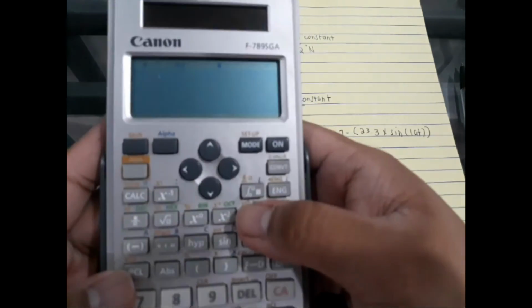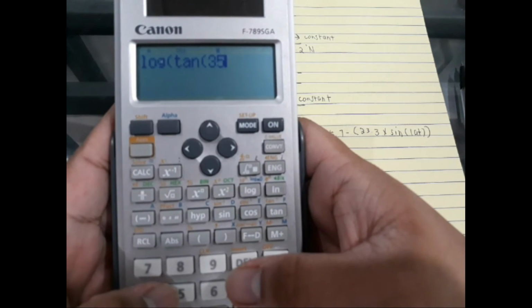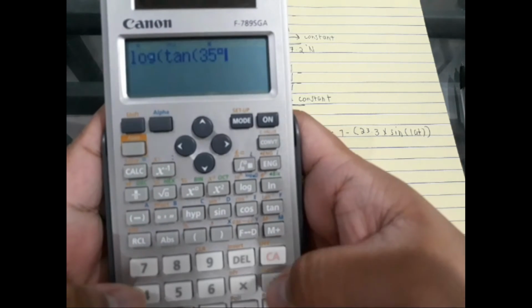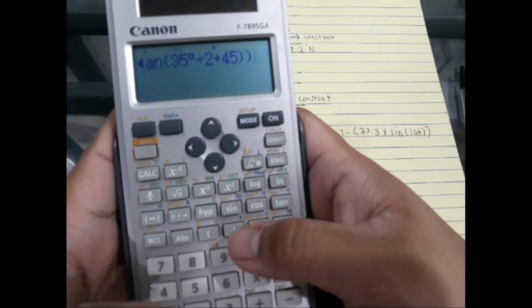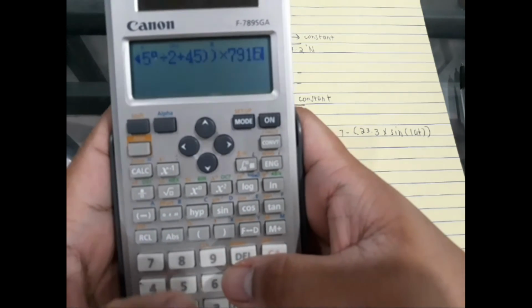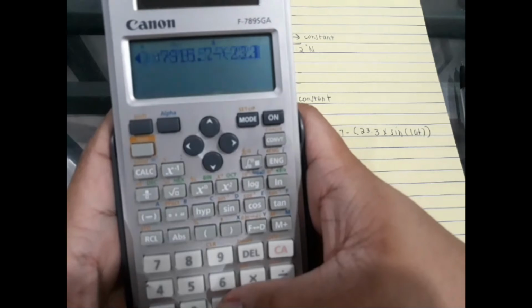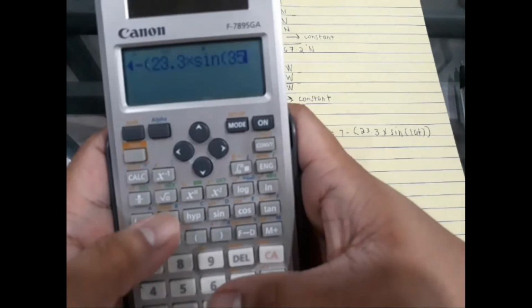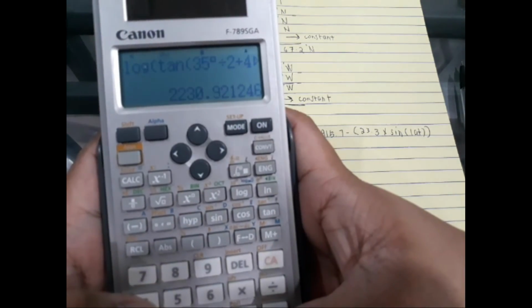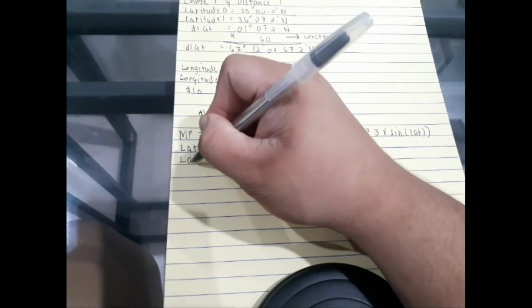So again, first is log, then the next one is tan, and of course the latitude 35 degrees, divided by 2 plus 45 close parentheses times 7915.7 minus parentheses 23.3 times the sin, and of course the latitude again of 35 degrees and close parentheses. So the MP1 is 2230.92. There you go.